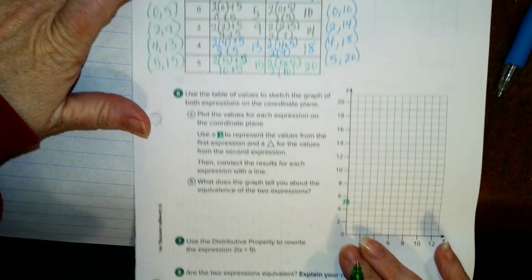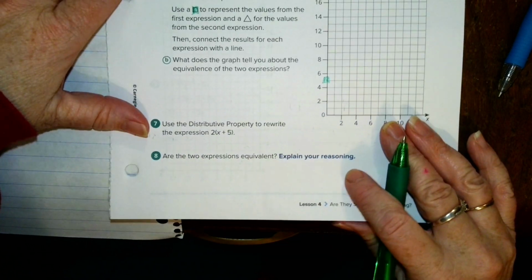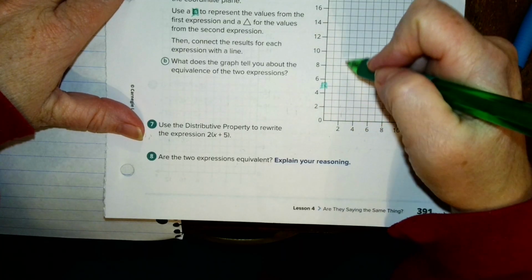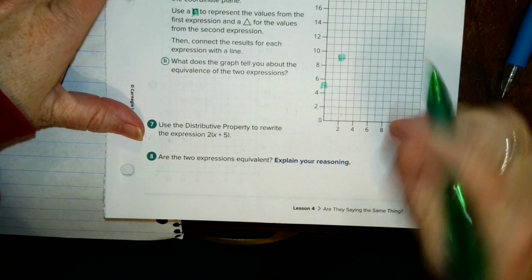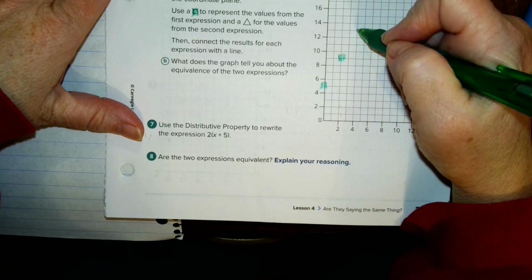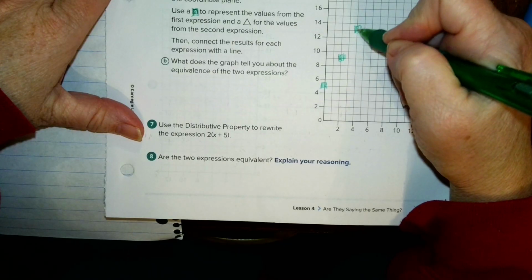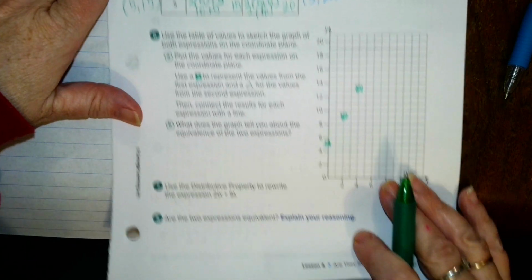And then my next one was 2, 9, and then 4, 13. So go over to 2 and up to 9, and then 4, 13. Go over to 4 and up to 13. And then lastly for that one, it was 5 and 15.